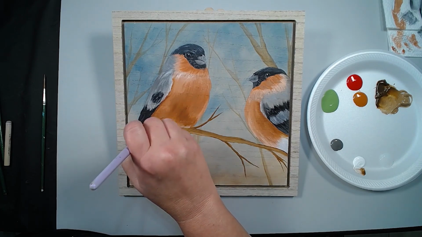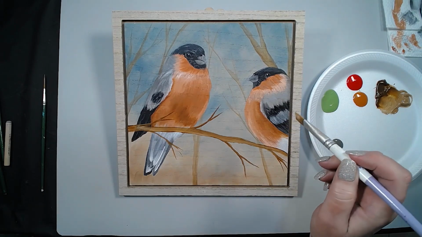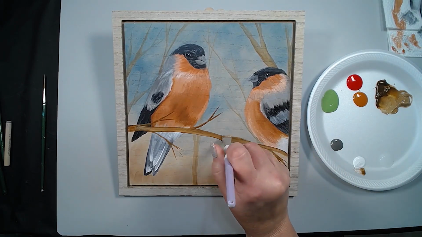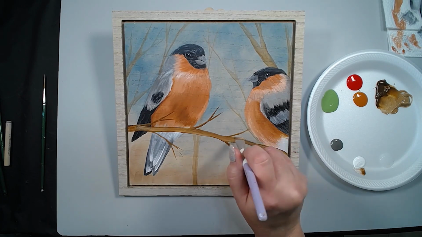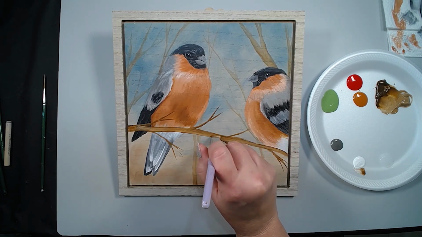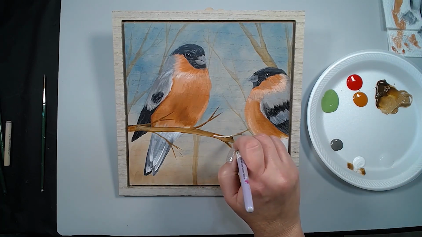So everything here is on the chisel edge of the brush, creating these little branches. And we're going to have this one kind of disappear behind him. Let's get a little light on that. There we go.